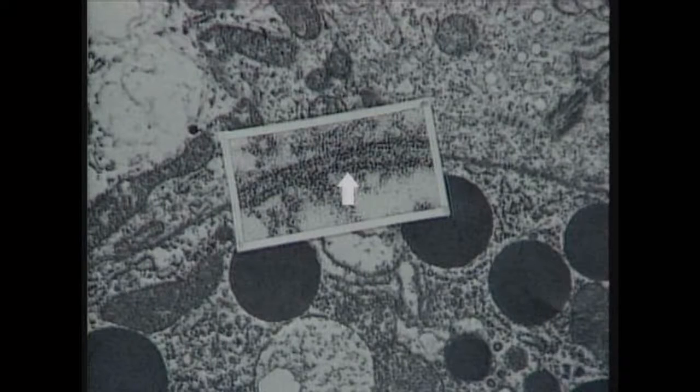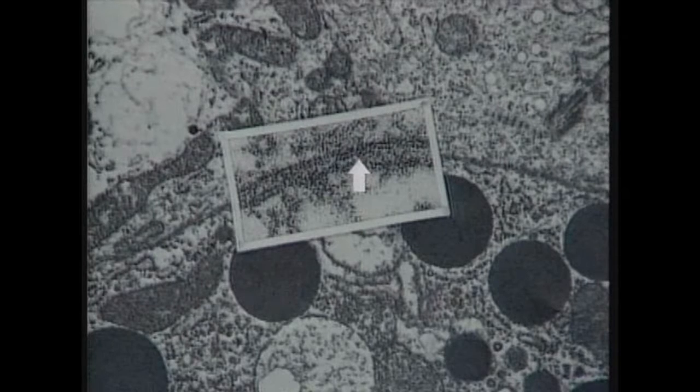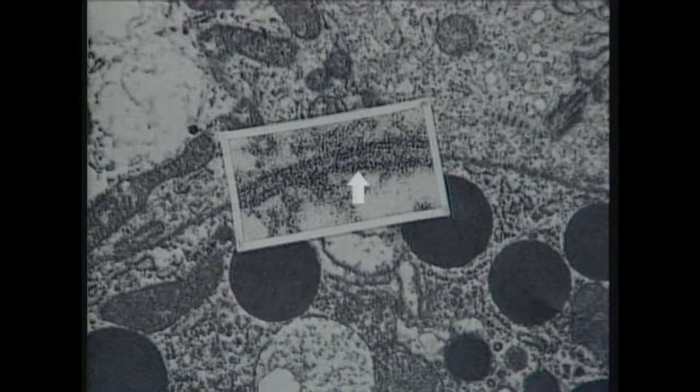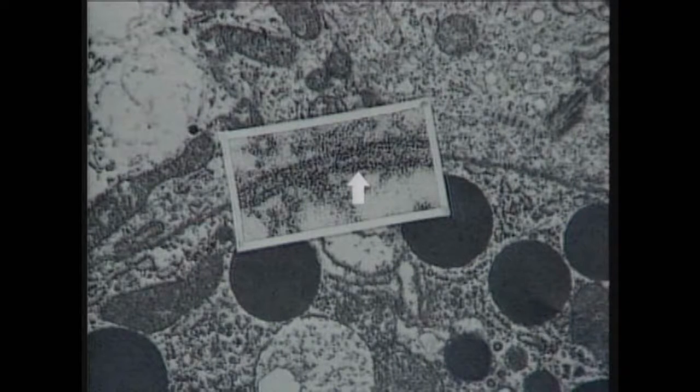The arrow is pointing at the cell membrane of the lower cell. Now it points at the cell membrane of the upper cell, and now the point of the arrow is in the intercellular space. And if you look carefully, you notice that each cell membrane looks like a pair of railroad tracks. There are two dark outer lines and a white clear inner line. This is the characteristic appearance of the cell membrane under the electron microscope.